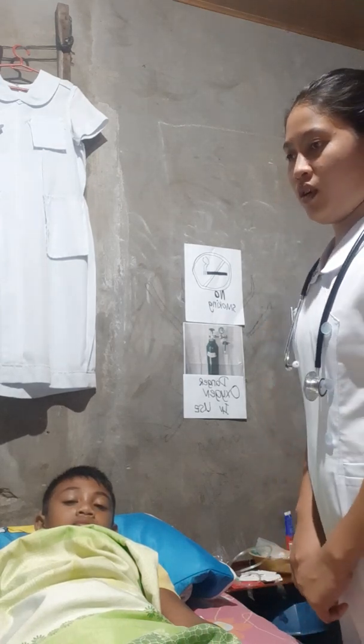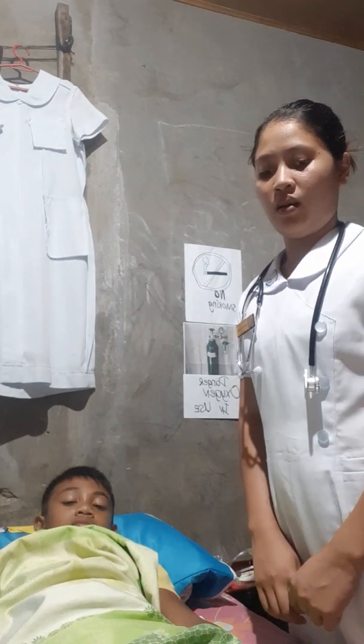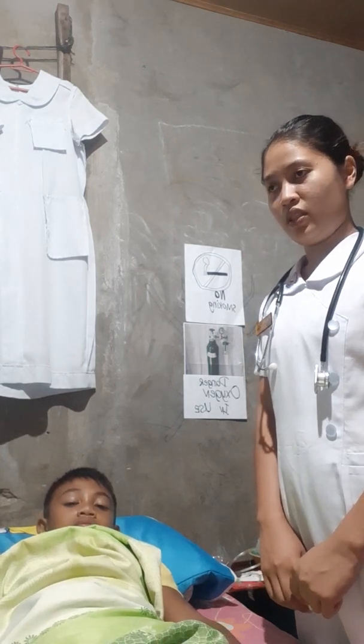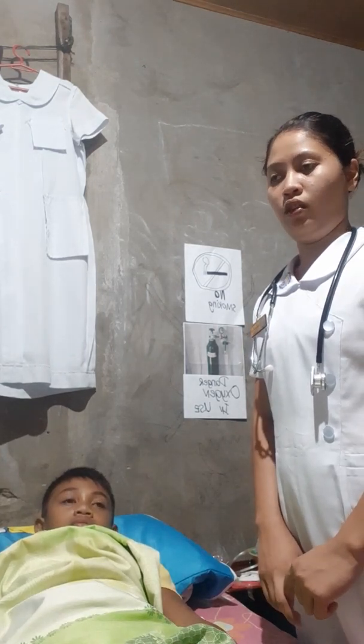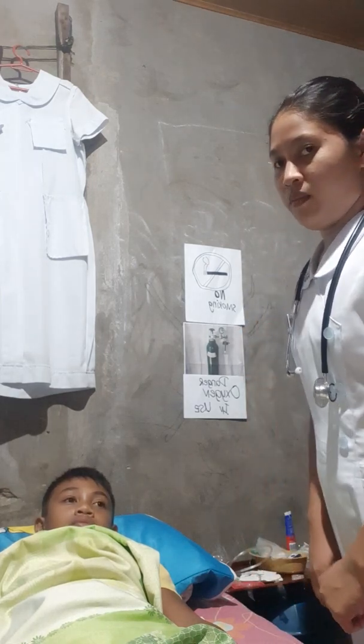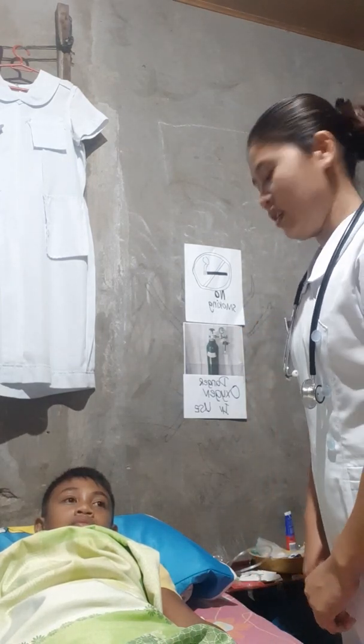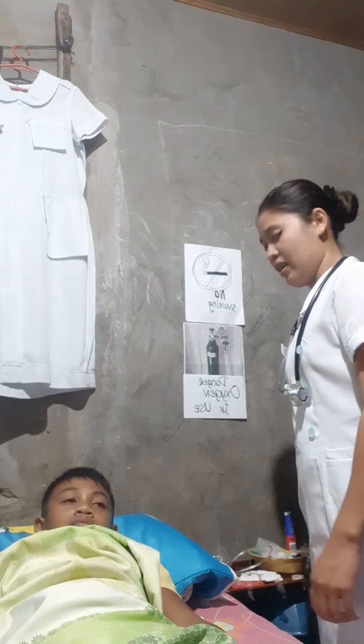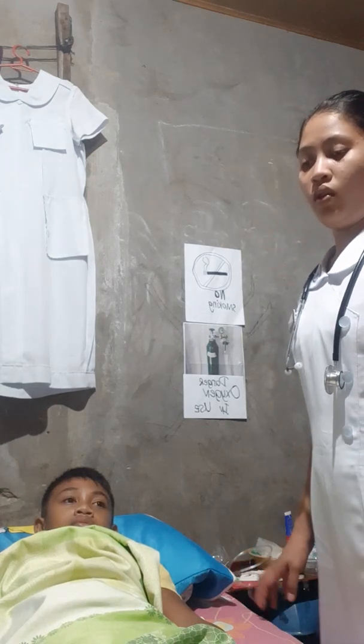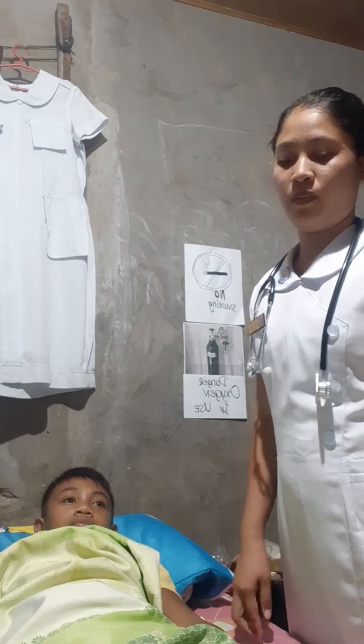Then provide privacy by closing the curtain around the bed and also close the door if applicable. Then obtain all materials needed at the bedside of the client so it will save time and effort.